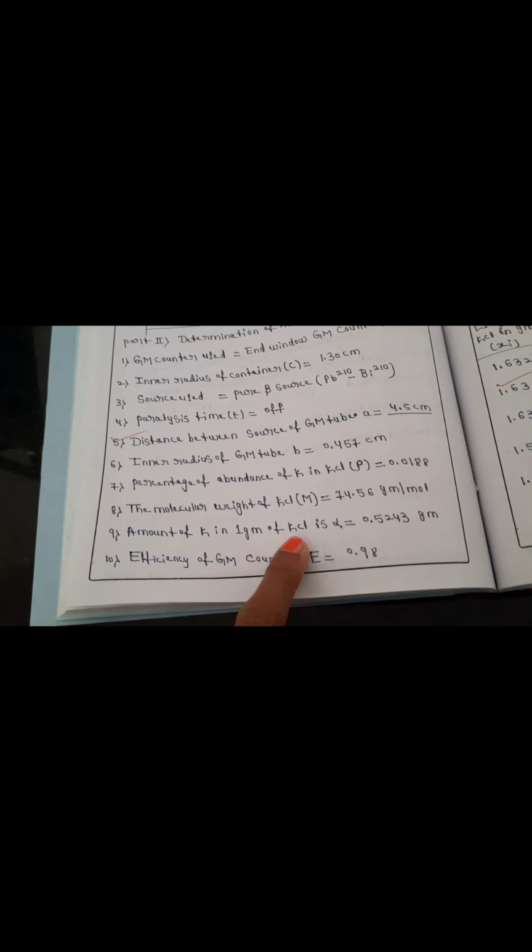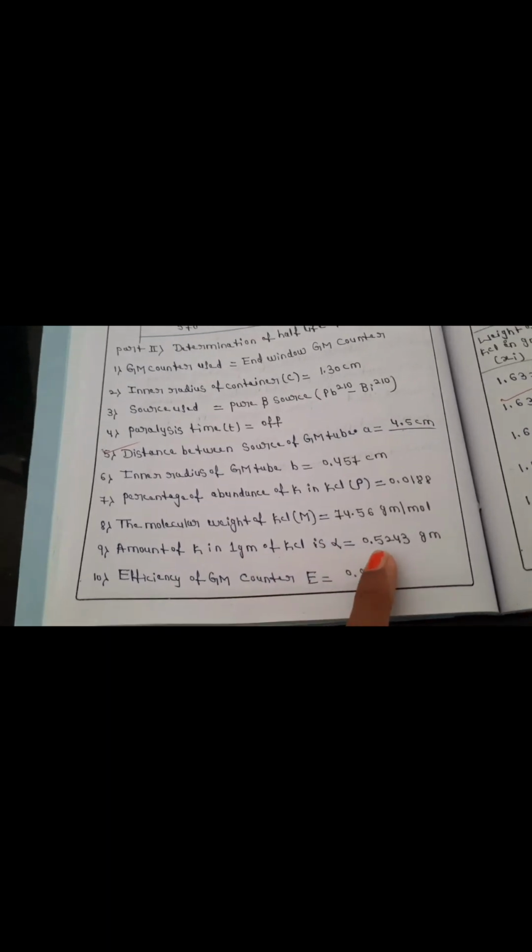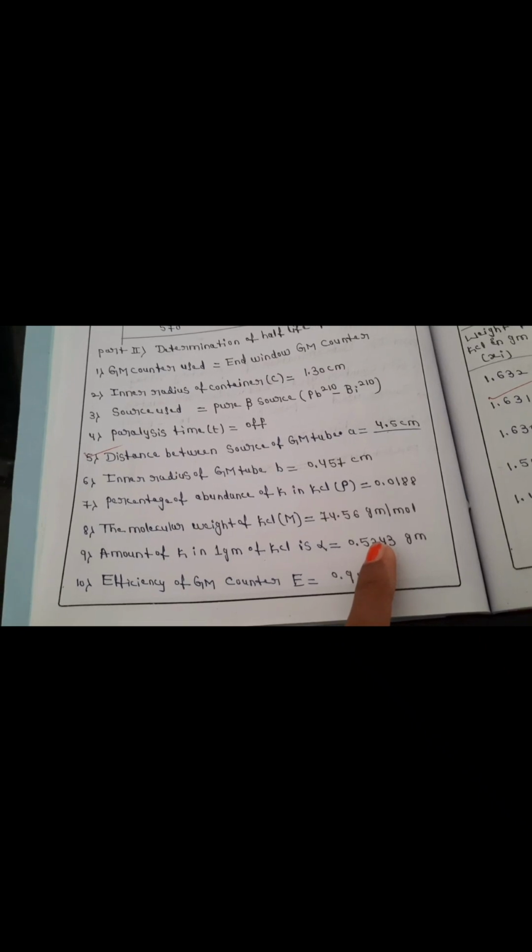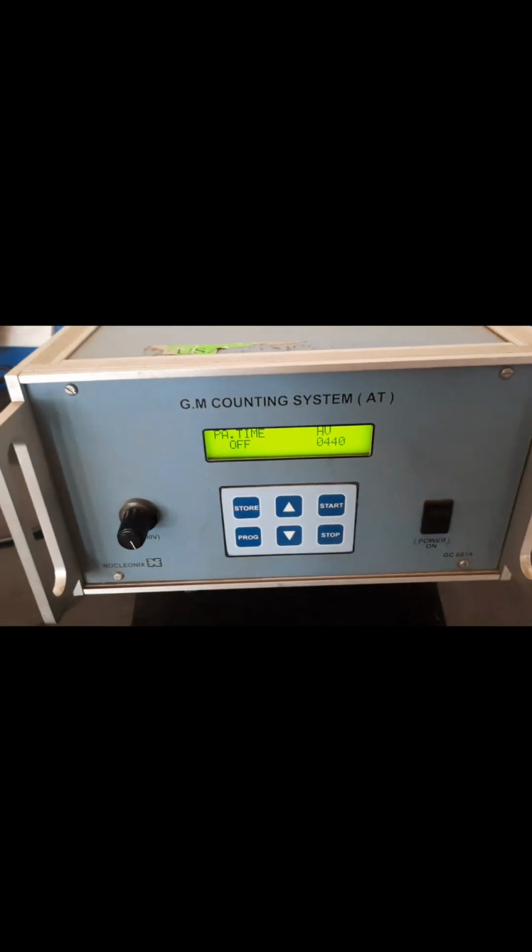Amount of K in 1 gram of KCl is 0.5243 gram. These are already fixed values, you just note them down. Efficiency of the GM counter is 0.98, and then the Avogadro number. Background counts you have to take for 900 seconds, and then calculate the background count rate. The operating voltage we already found is 440, just write it down.